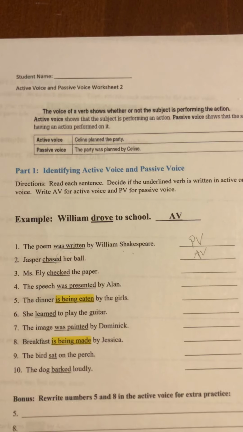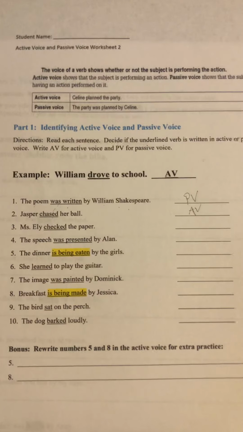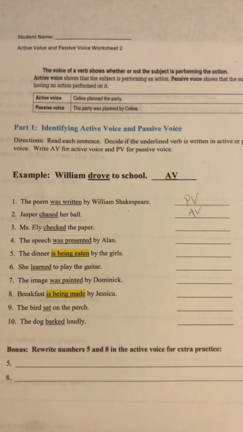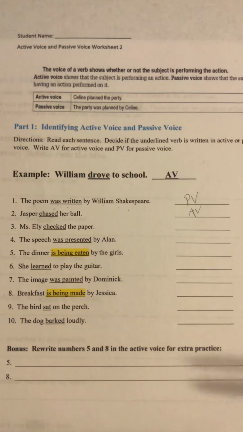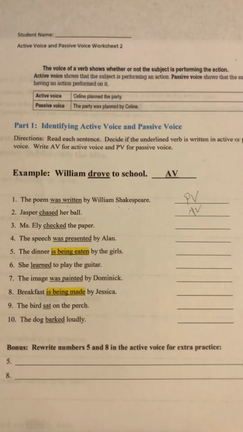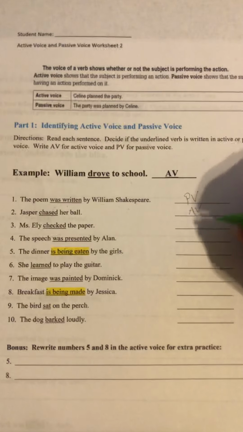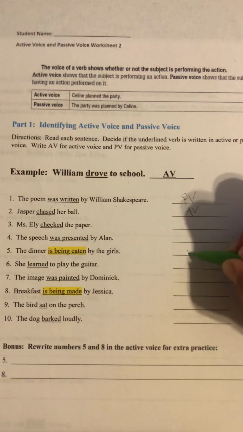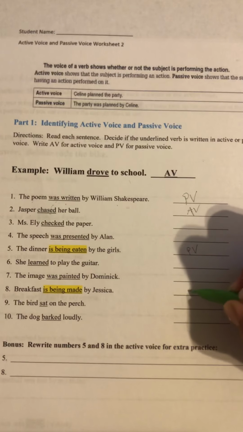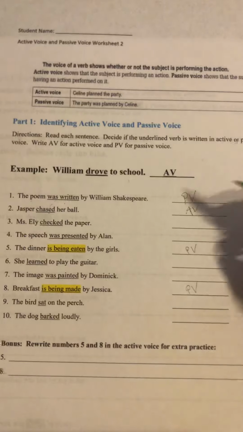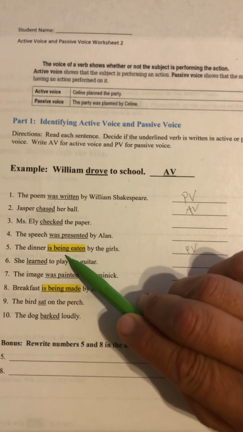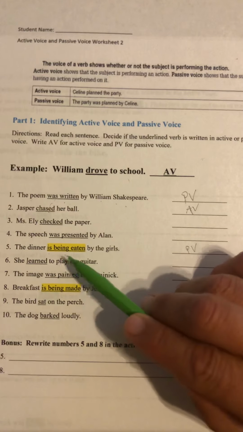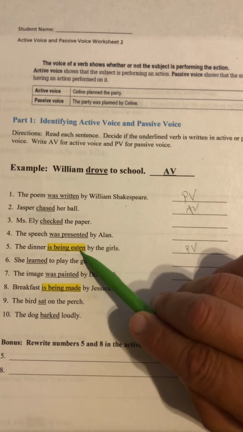So that's what I want you to do for part 1. It's pretty straightforward with the exception of number 5 and number 8. Now number 5 and number 8, we know that they are passive. How do we know that they're passive? Well, because it's more than one word in the verb phrase, okay? I want you to know that for this activity, that's how we know that they're passive, okay? But how do we know that they're passive? Well, we have auxiliary verbs, or helping verbs, at the beginning, the first and second word. But then we have the past participle.